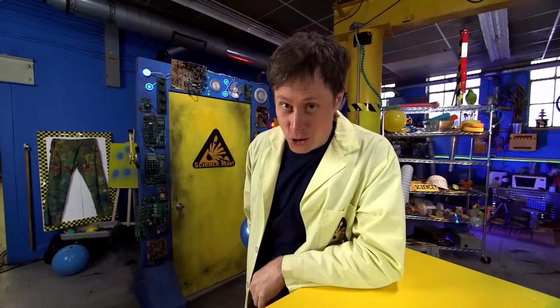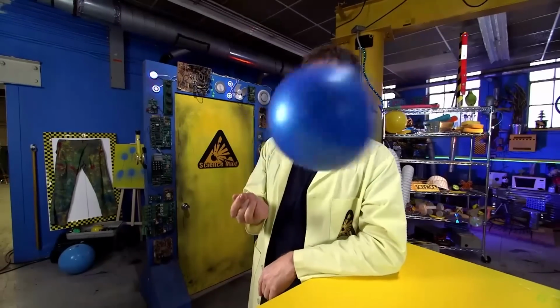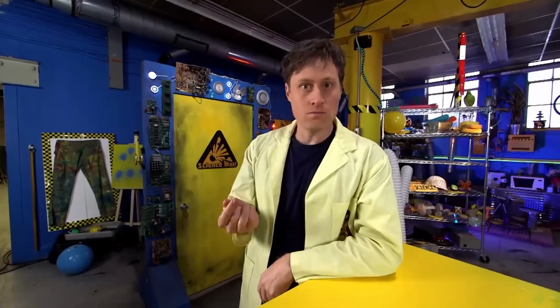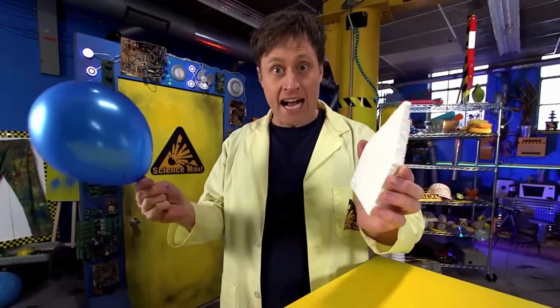Our maxed out mousetrap boat isn't the only way to give a boat propulsion. Let's look at another way using a balloon. Let's make a balloon-powered boat. All you need for that is something to be your boat and a balloon. Then you attach them together.